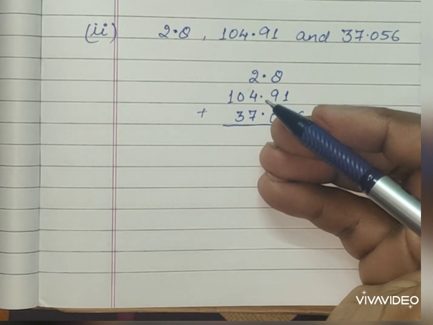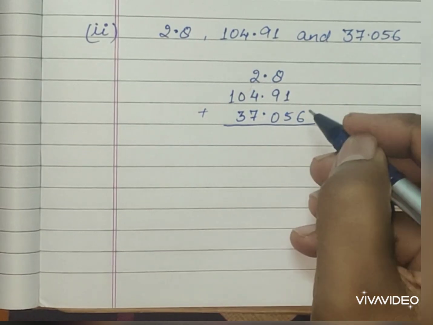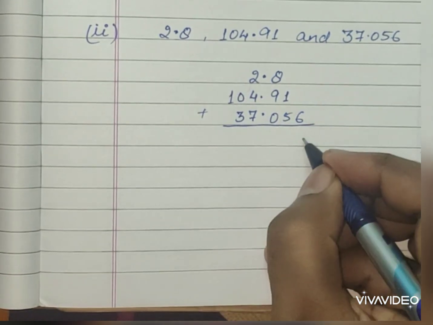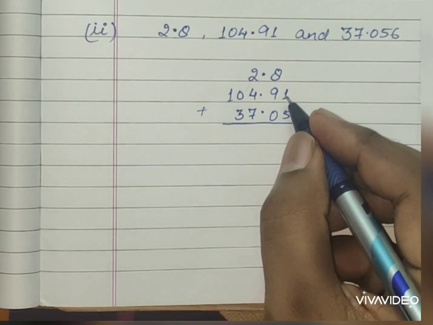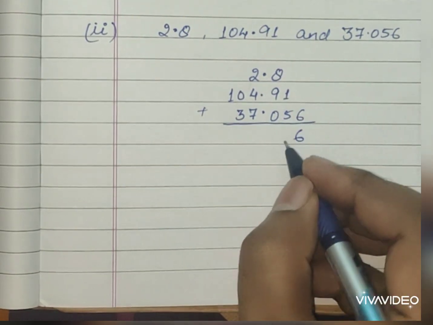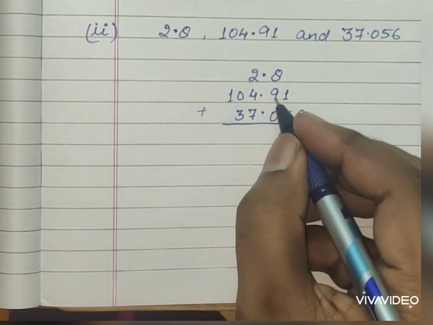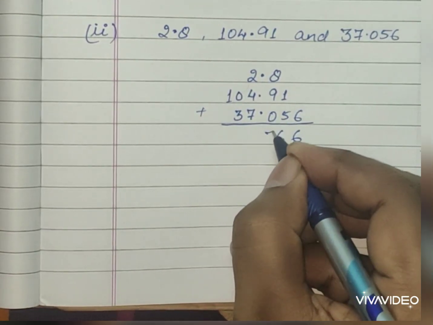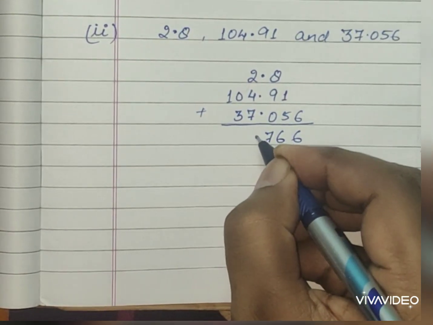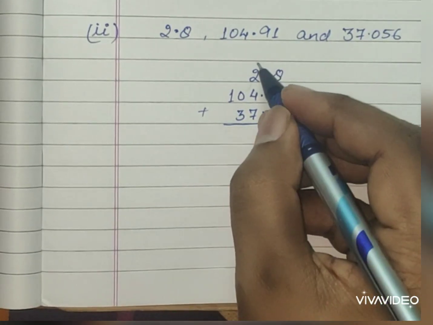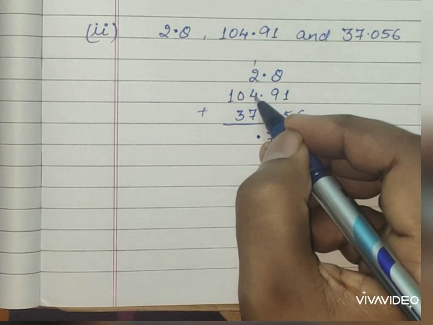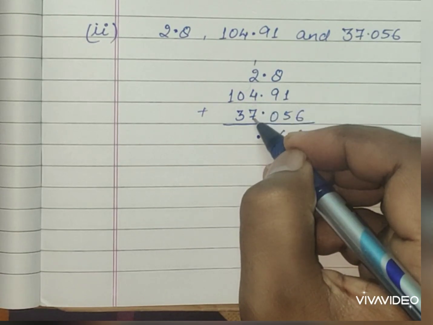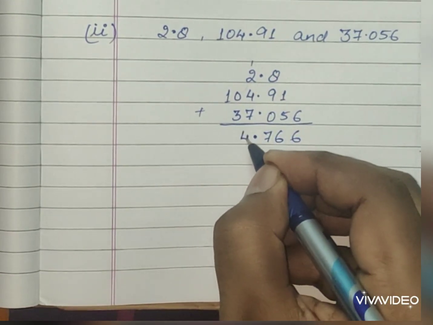So let's see how to do it. See, as there is nothing, so 6 will be copied. Okay, now 1 plus 5 is 6 and 8 plus 9 is 17. Then decimal will come here, 1 will be carried over here. 2 plus 1, 3, 3 plus 4, 7 and 7, 14.